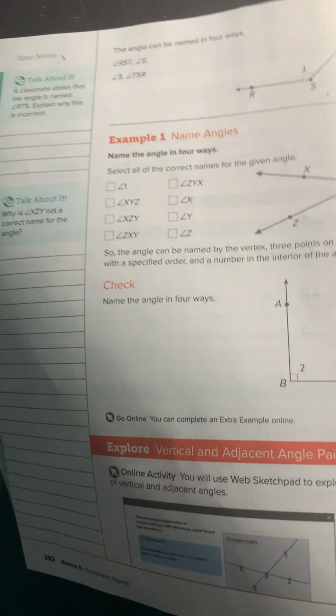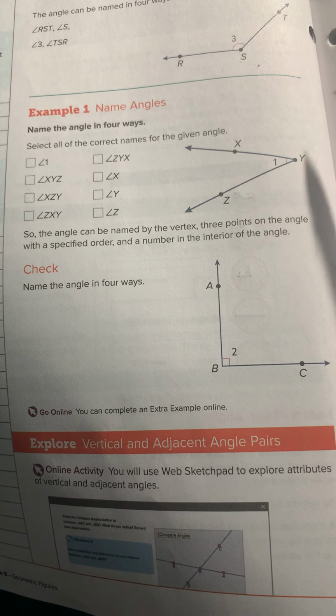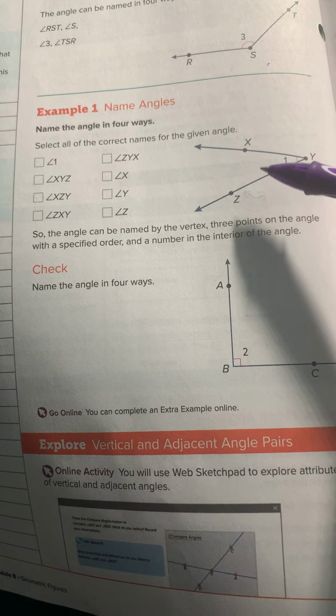All right, so now example 1, how can we name this? So we have X, Y, Z, angle 1. So could we call it angle 1? Select all of them. Yep. Could we call it angle XYZ? XYZ, yeah, the Y's in the middle, yep. We can't do this one because the Y is not in the middle.